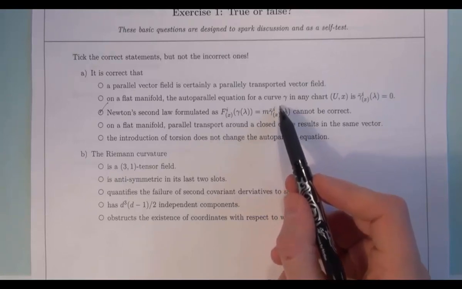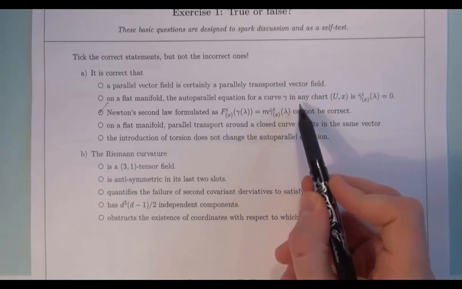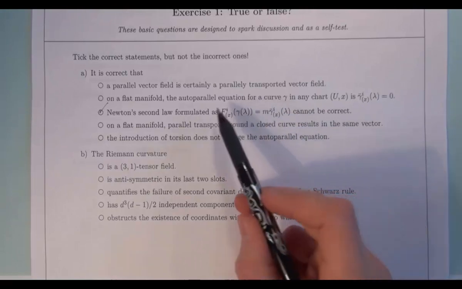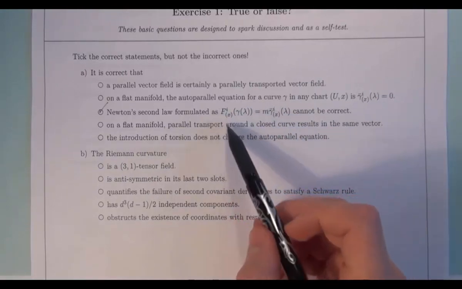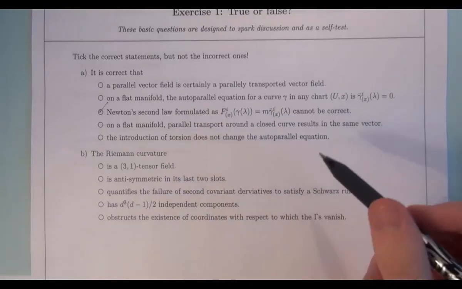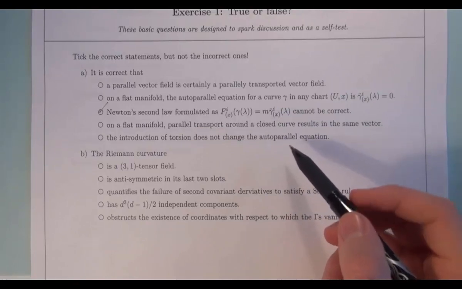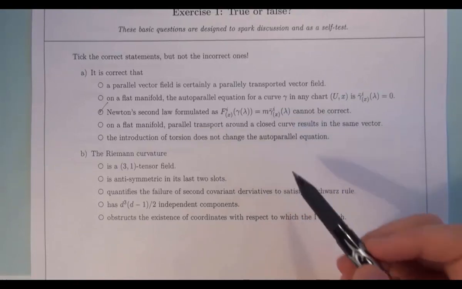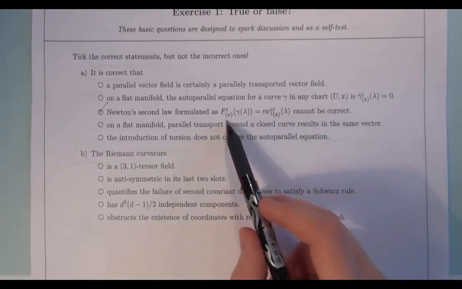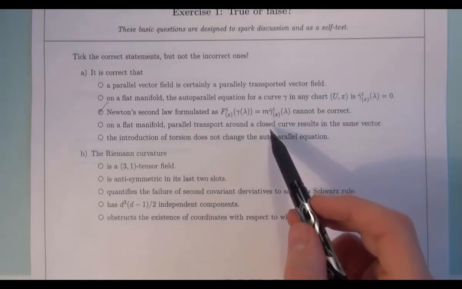Only if we would add plus Gamma^i_mn gamma dot^m gamma dot^n, so the full autoparallel equation, then the right-hand side would also transform like a vector, and then we would have Newton's second law. But in this form as is presented here, Newton's second law cannot be correct.